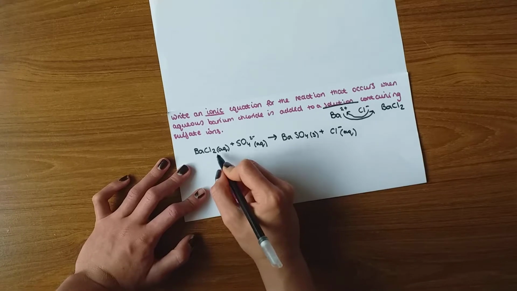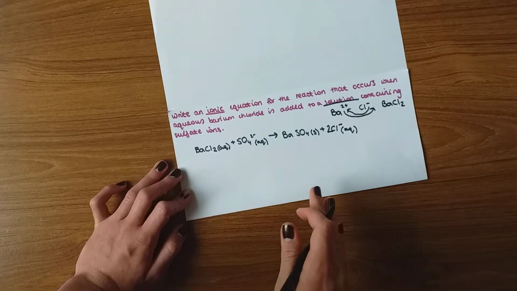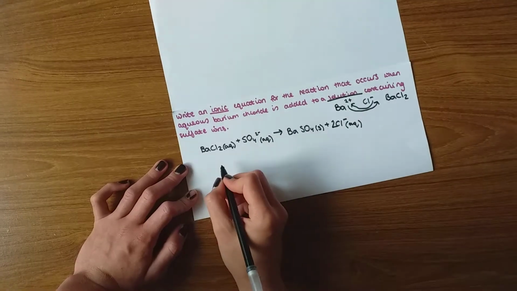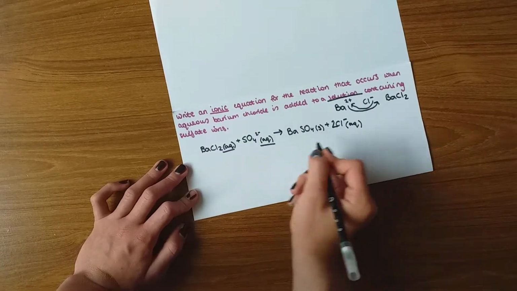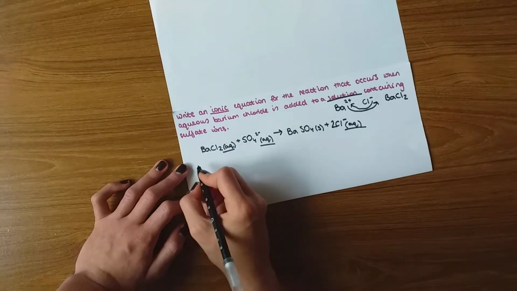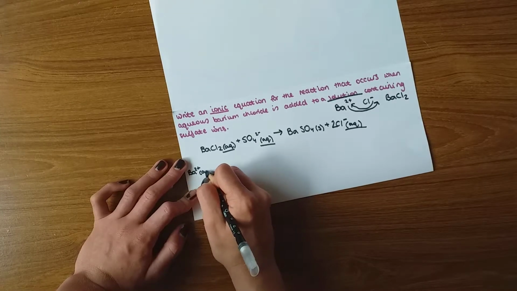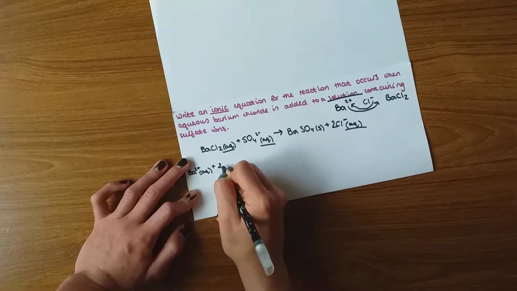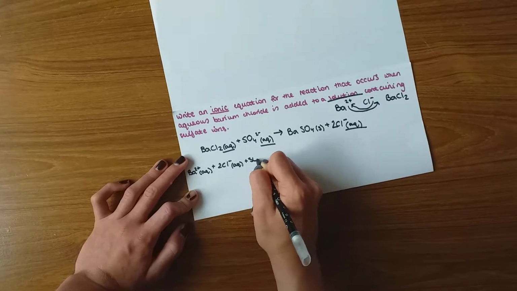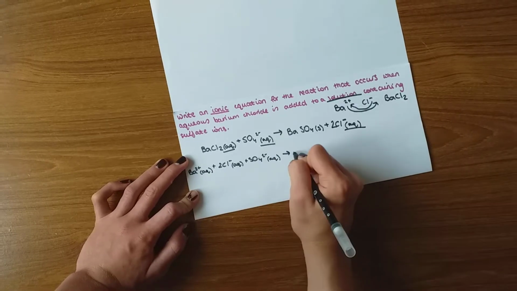But we had 2 chlorines there, so to balance it out, we've got to have 2 chlorines on the other side as well. The next thing we do is we look at all the aqueous elements and we can write them out as ions. So barium ion plus 2 chlorine ions plus sulfate ion gives us barium sulfate.